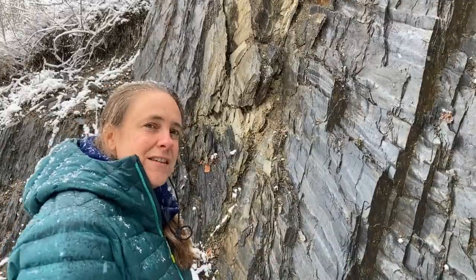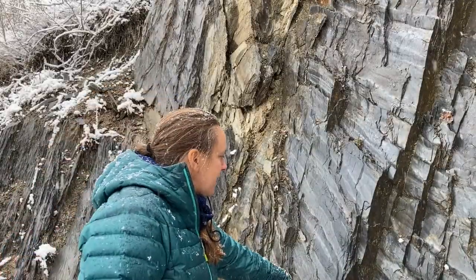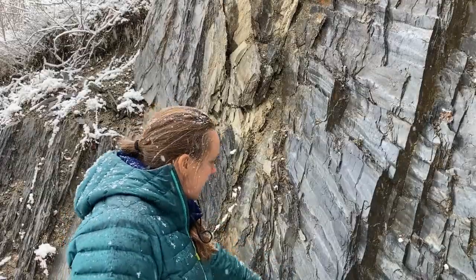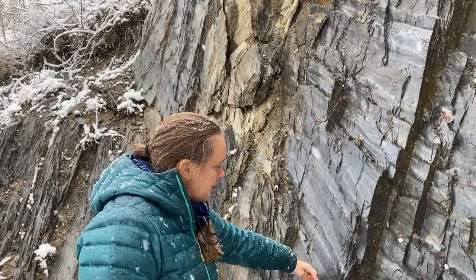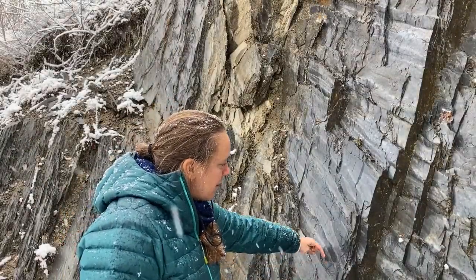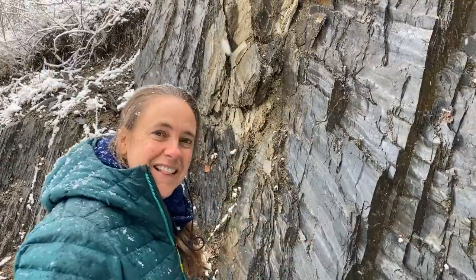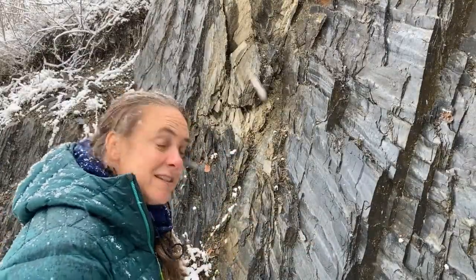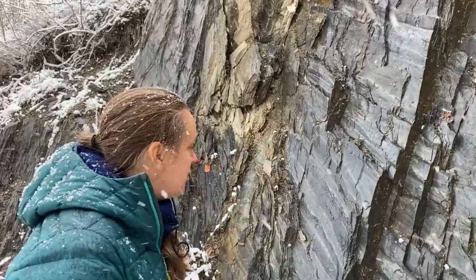The other thing you can see where I'm standing is that there is a color banding in the rock from dark gray to lighter gray. And sometimes it's a little bit gradational. Sharp on one edge and gradational, sharp, gradational, sharp. This is actually the original bedding of what would have been shales that were deposited in the deep sea in front of the Appalachian orogen.